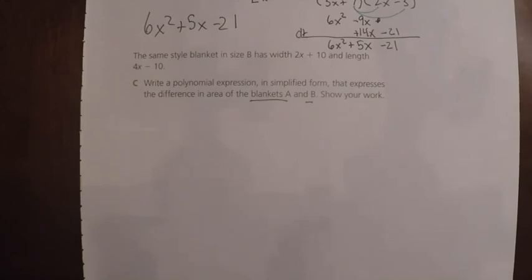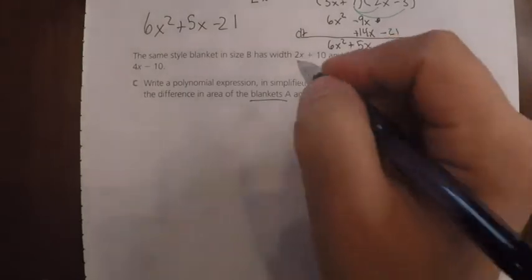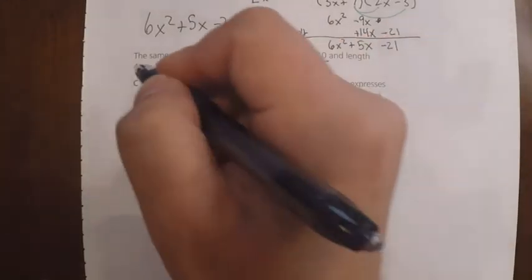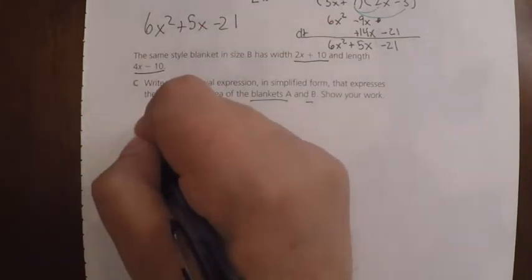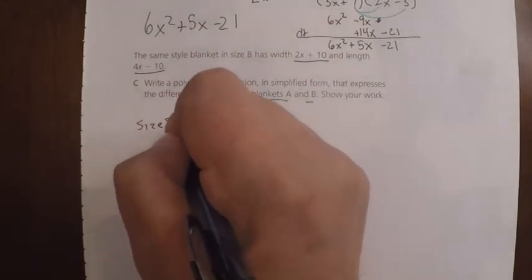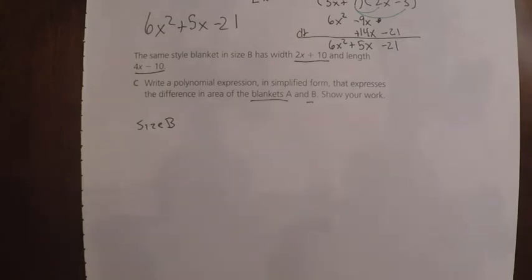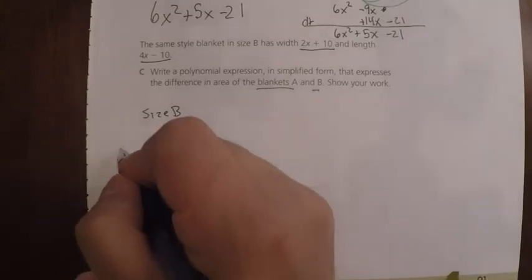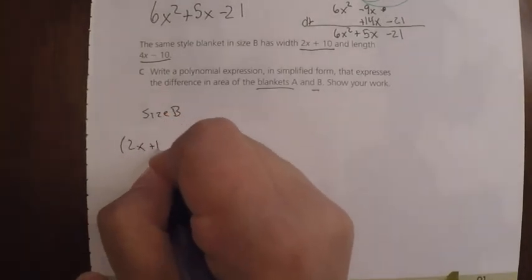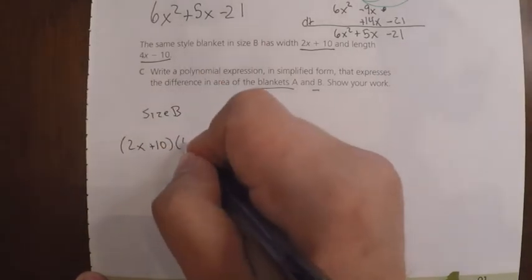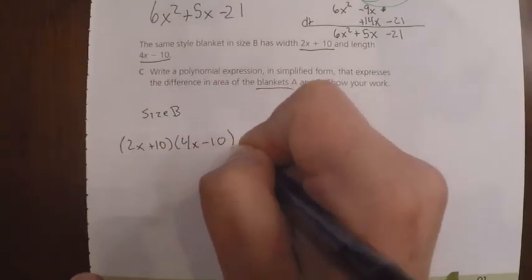So we start by finding the area for size B. For size B, we are given two dimensions, the length and the width. So we're going to multiply these two together. We're going to take 2x plus 10 multiplied by 4x minus 10.